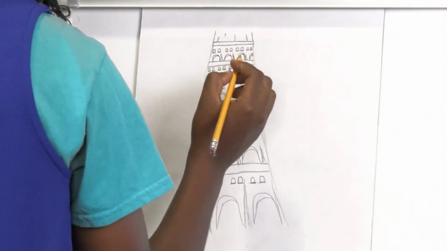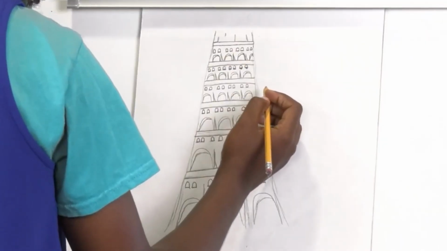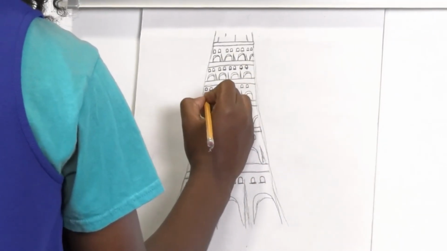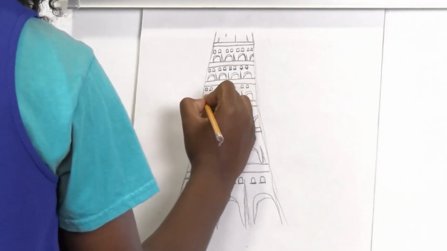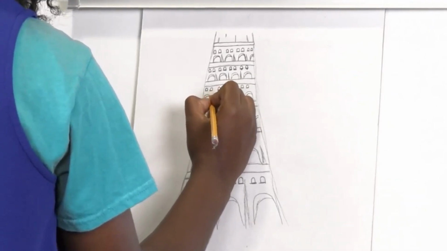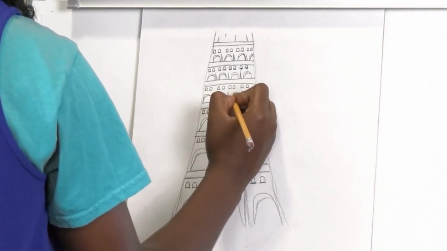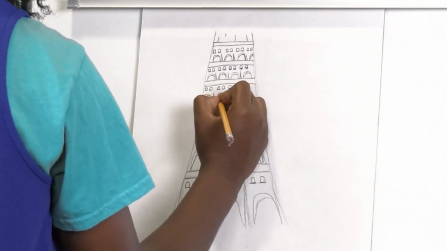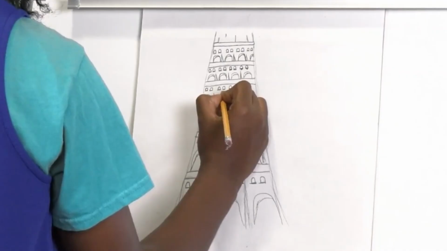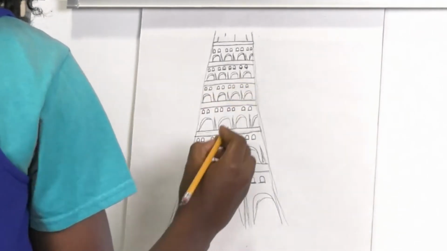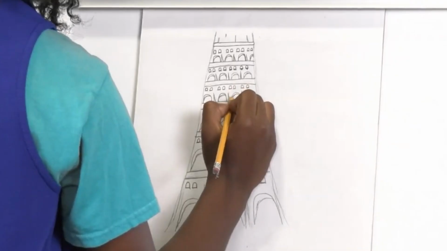Got it? Okay, it's darkening all our windows.